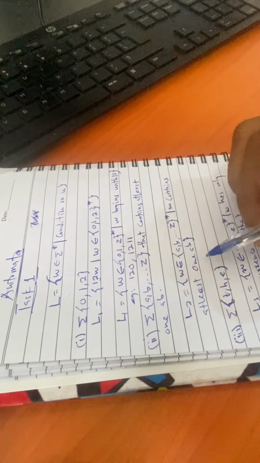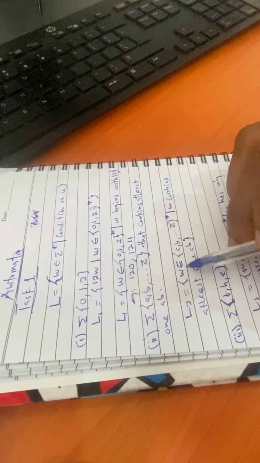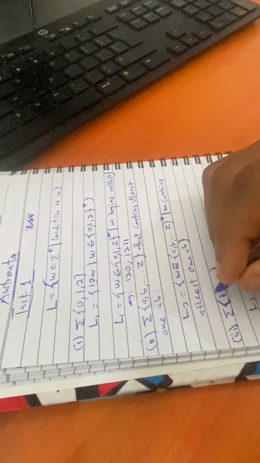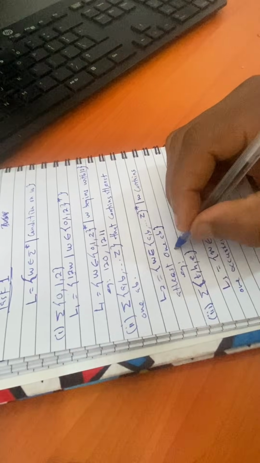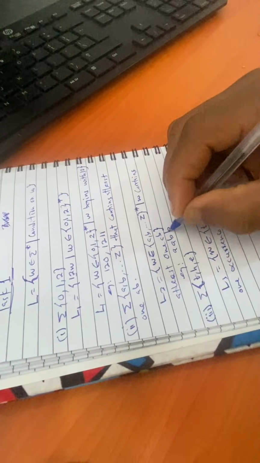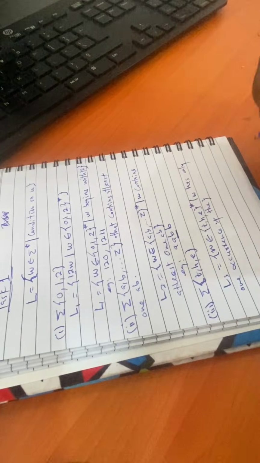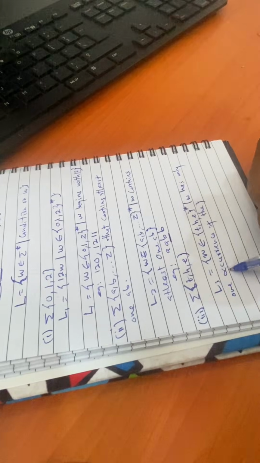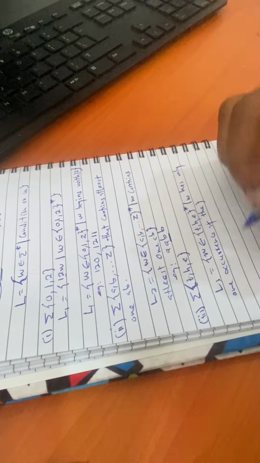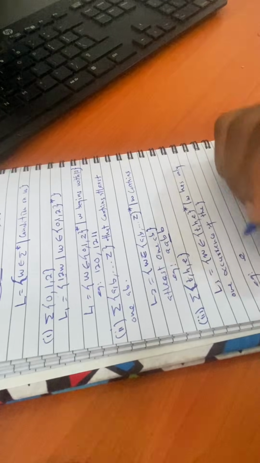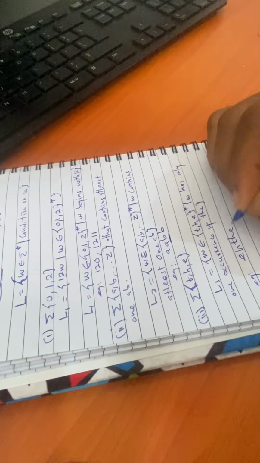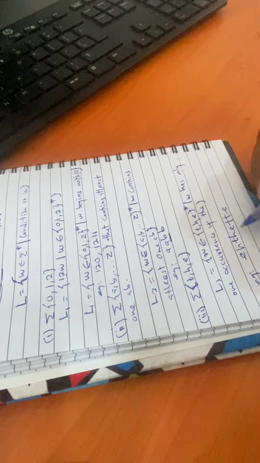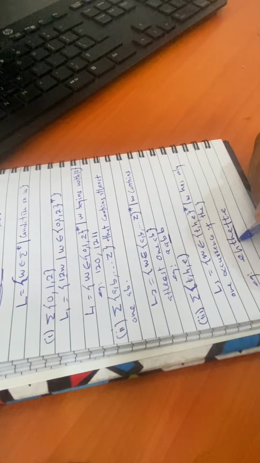For language 2, we want a string that contains at least one AB. An example can be ABB. Since it contains a copy of AB, this string is accepted. Then the next one has only one occurrence of THE. So examples will be EH, then THE, then TTE. Since it has one copy of THE, this string is accepted.